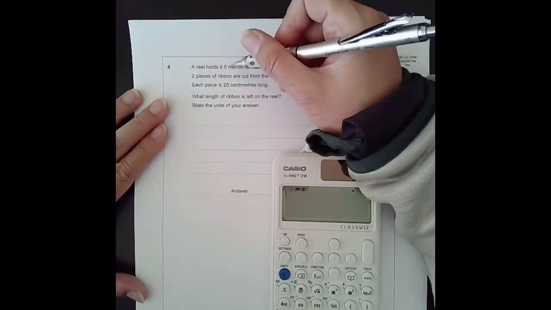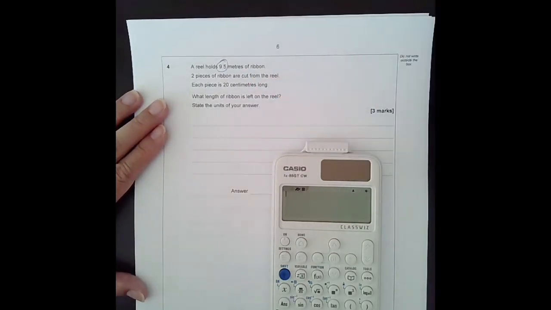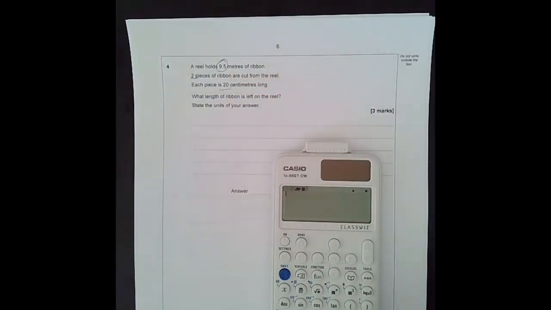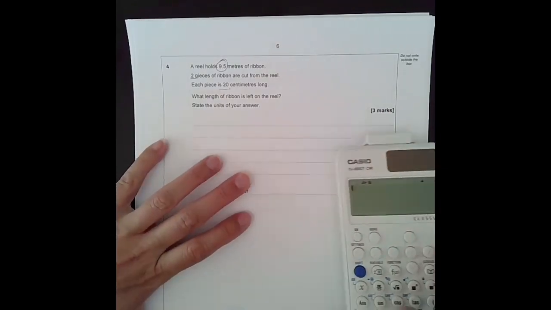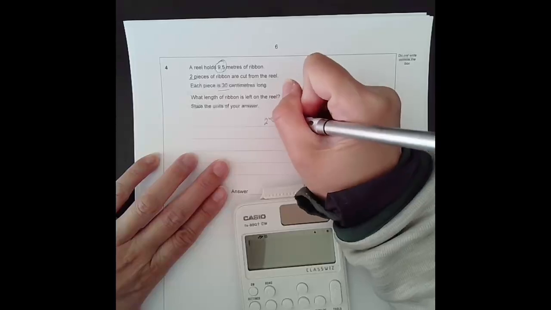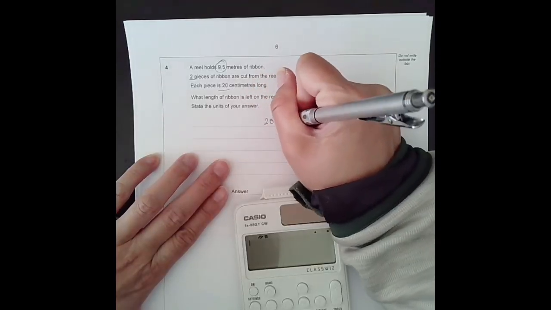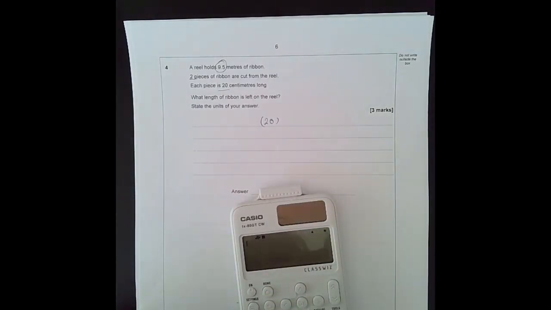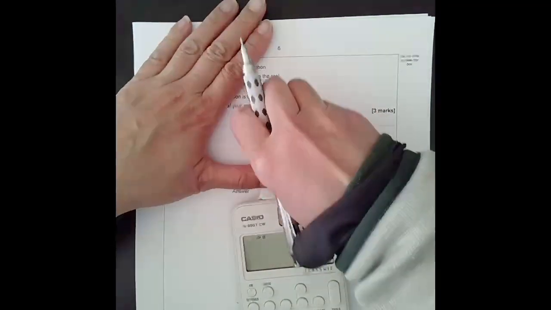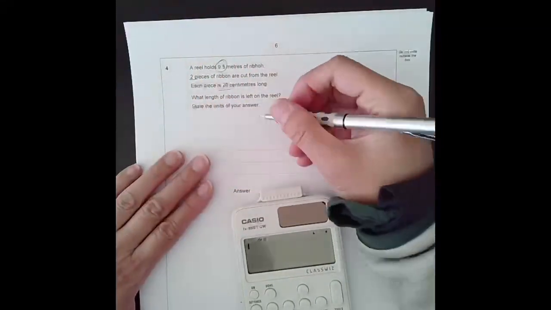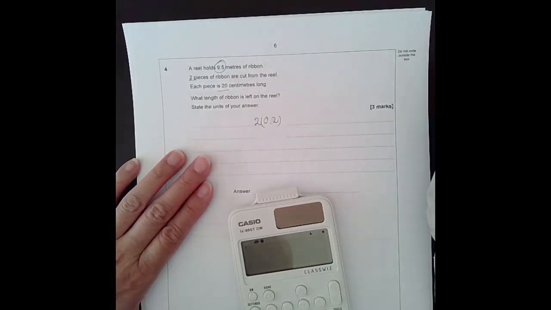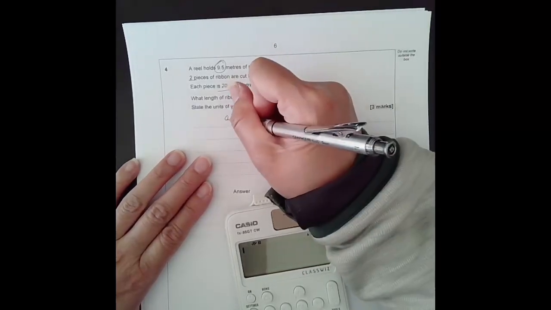All right, there's a whole ribbon of 6.5 meters, and I cut 2 pieces, each of 20 cm. So depends on which unit you like. I don't mind. Let's stick with meters then. For me, I like meters. Feel free to use others as well. So I have 0.2 a piece, 2 of them, and then I need to find out the leftover.